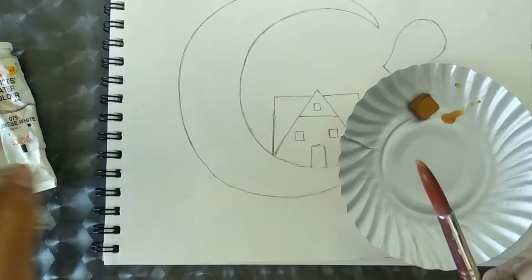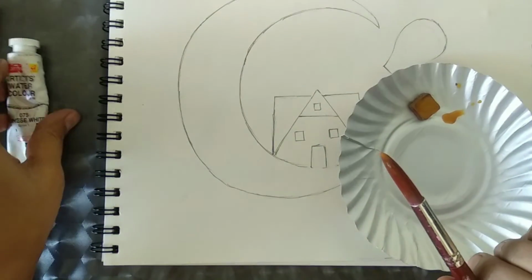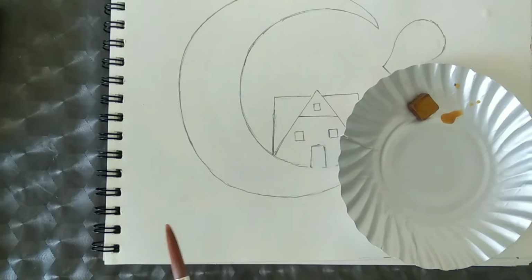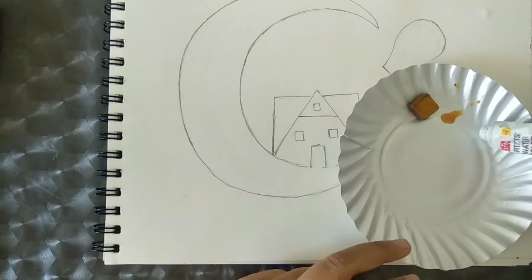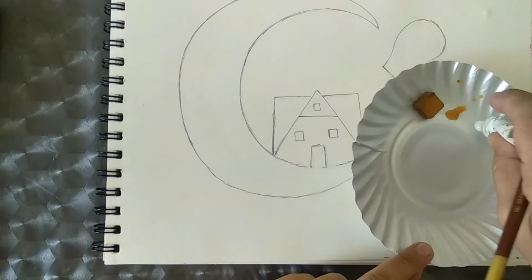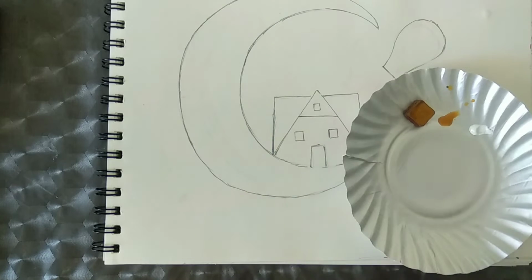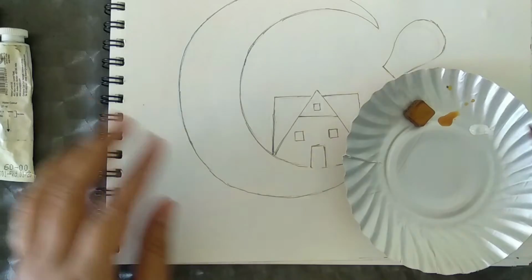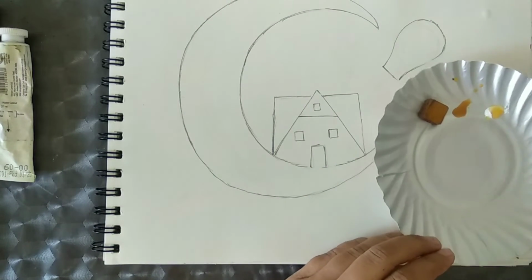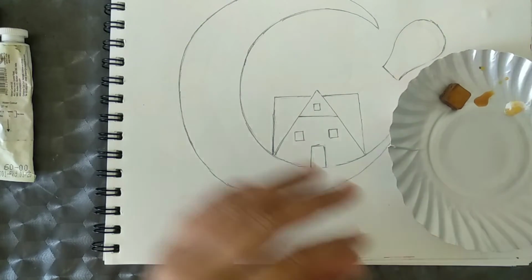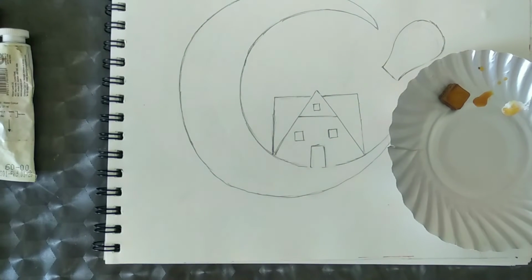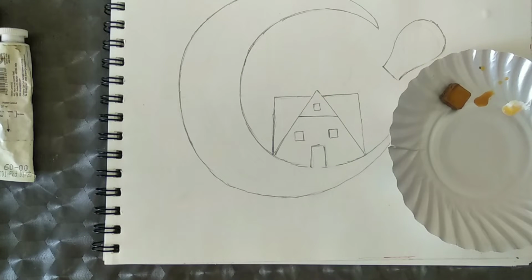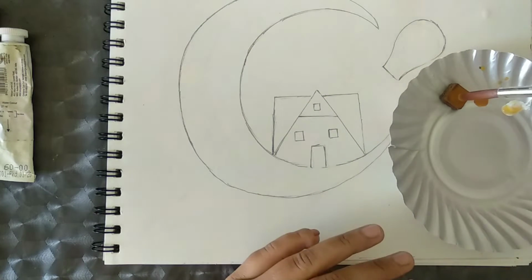It's not orange. It's lighter. Okay, then you can use yellow. If you don't have that, use yellow and take out a little bit of white on the side. So these two colors we are going to use to make our moon. Okay, use that. Yes, Herman.